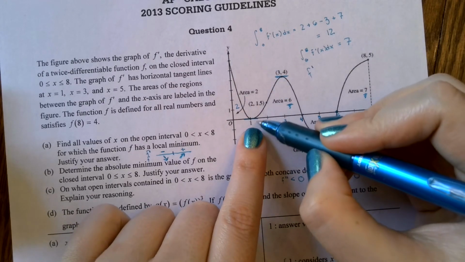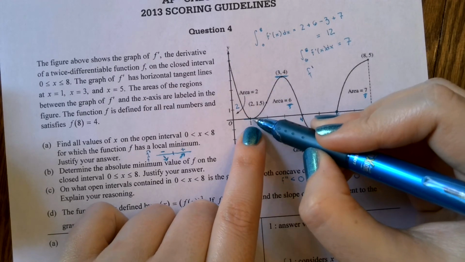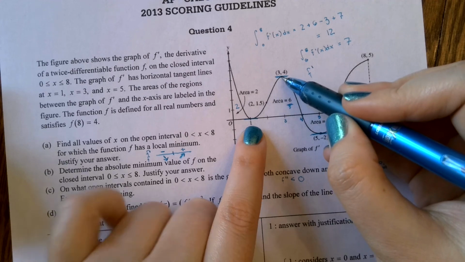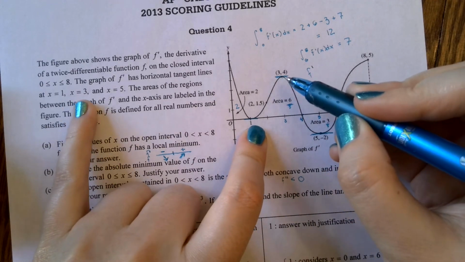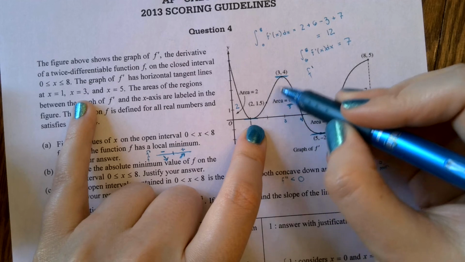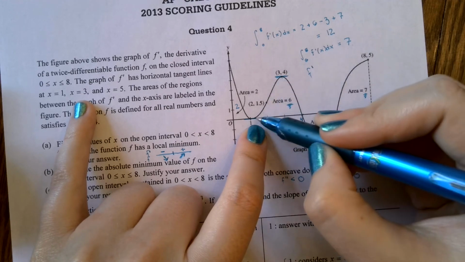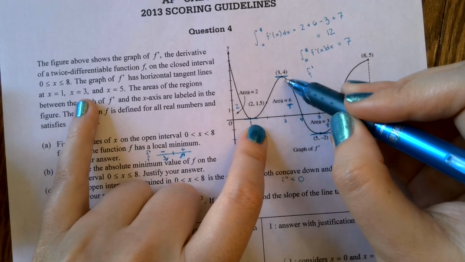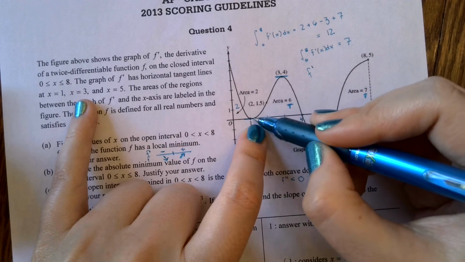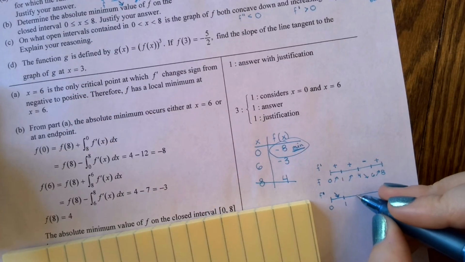Then F prime is increasing from 1 to 3. And that's why they mentioned this about a horizontal tangent line. It's telling you that this max is happening at 3 specifically, right? This min happened at 1. This max is happening at 3. So it is increasing from 1 to 3. So I'll just line that up here.